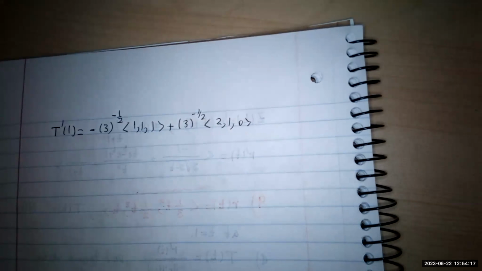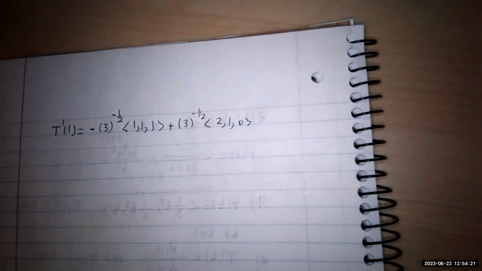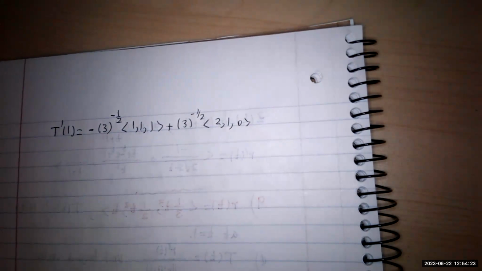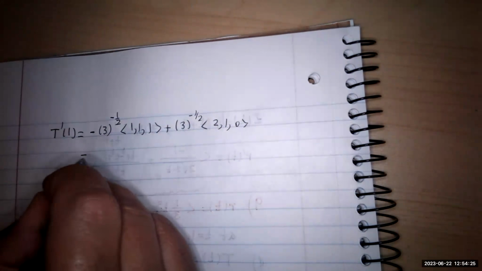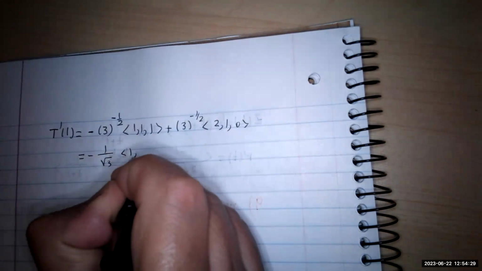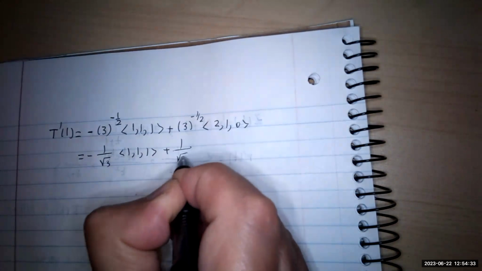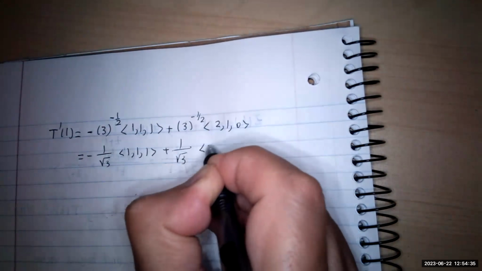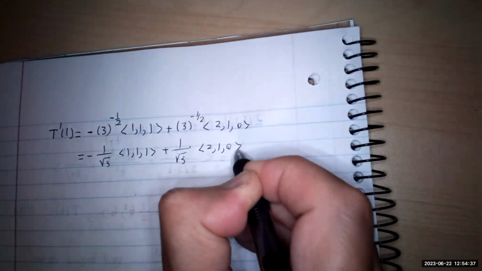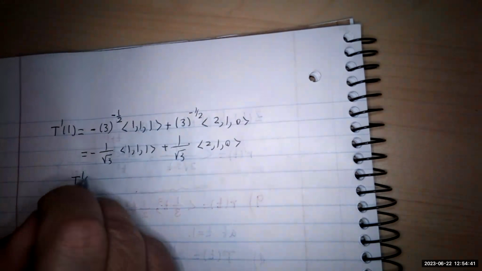That's it. Now I can add them together. Okay, I can change this into the fraction radical form. Maybe that would be easier. And this is going to be 1 over radical 3. And this is going to be 2, 1, 0. Add these vectors. So what's going to be T prime of 1?